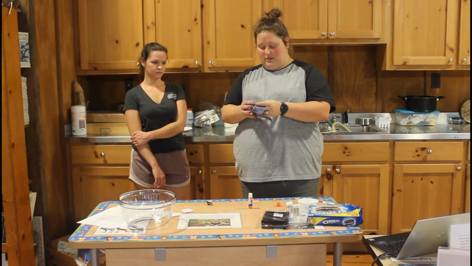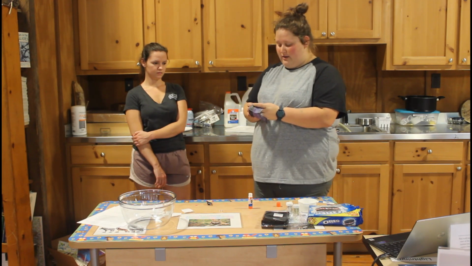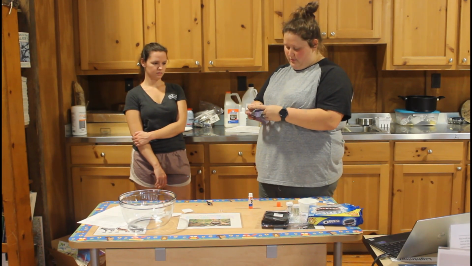Probably going to want a little adult help or a buddy help here. Just trying to fold it and glue at the same time can be a little difficult.